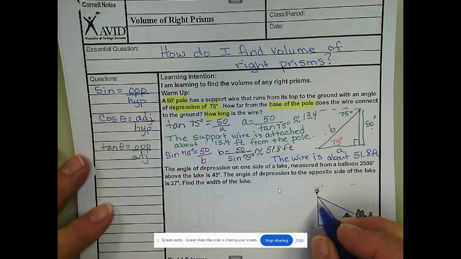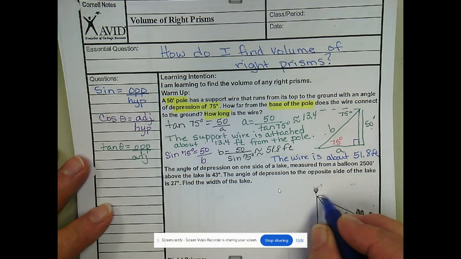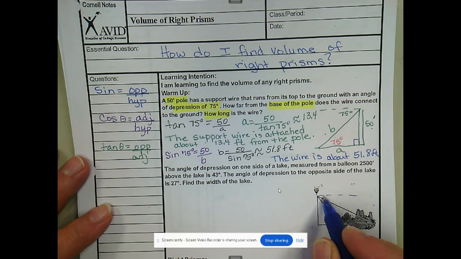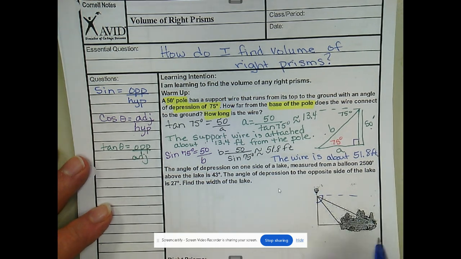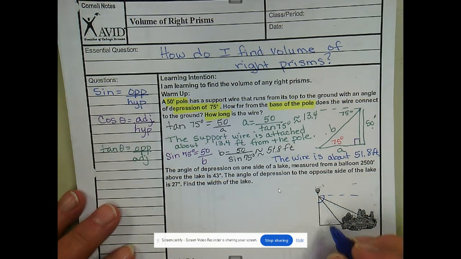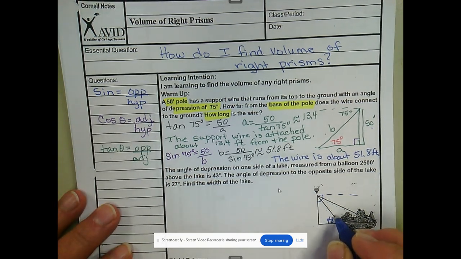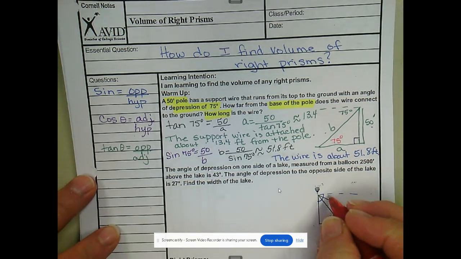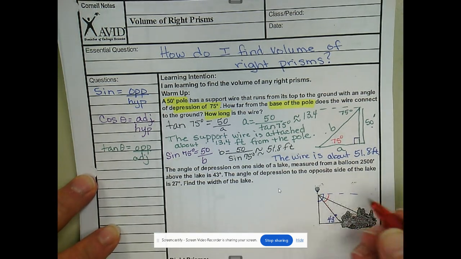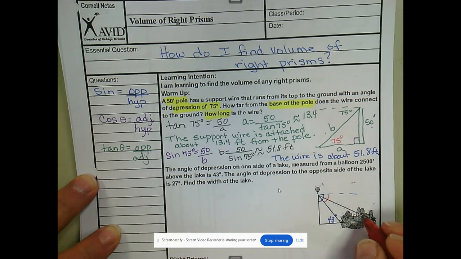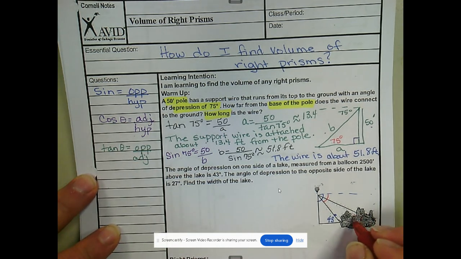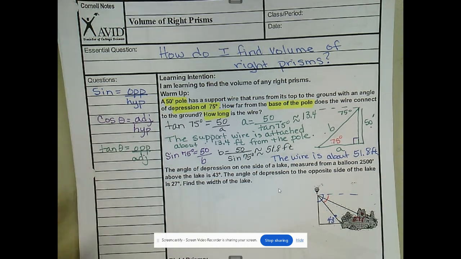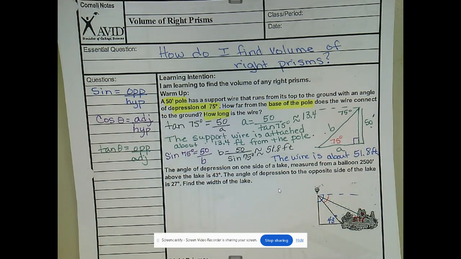So if we're looking at, here's your angle of depression. This is the first one, that would be 43. So this one has to be 43 also. For the second one is 27, so this has to be 27 degrees also. Yeah, it's kind of hard to see the 27 degrees, but we know it's there.